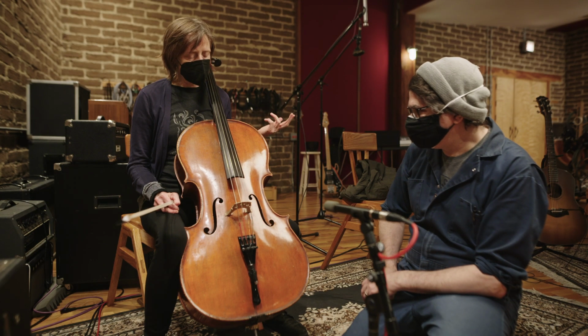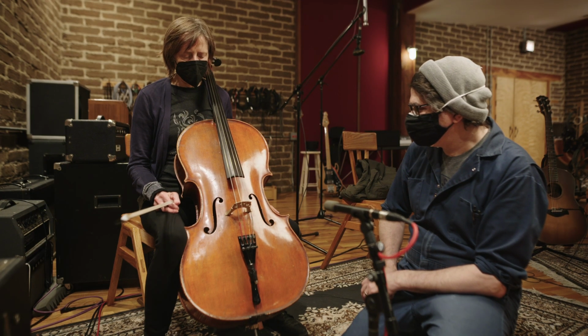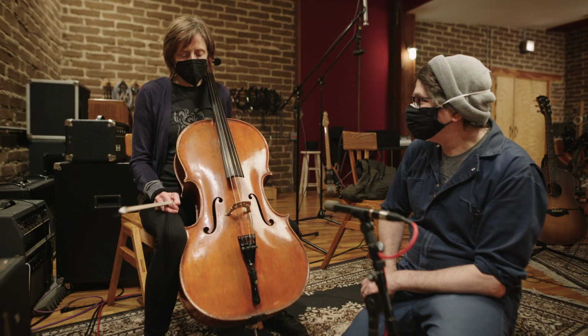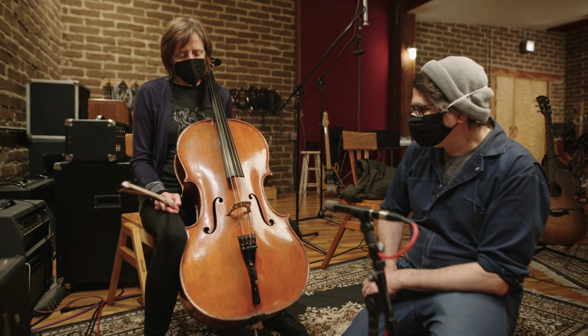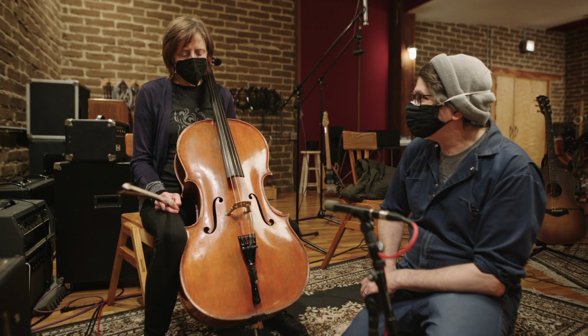But I love this cello. I love the sound. I can't imagine playing on anything else. And I play it even when I'm doing amplified because I just like the sound of it.